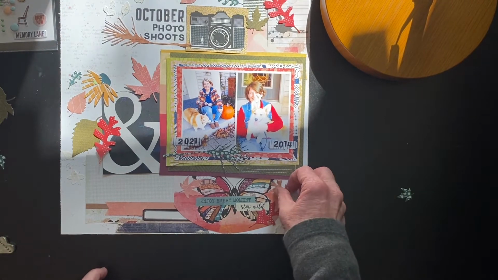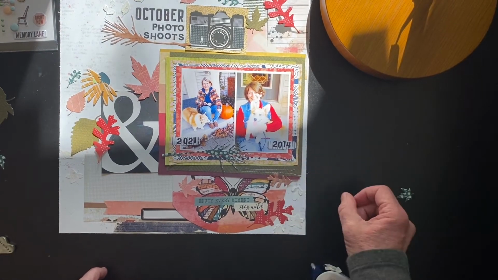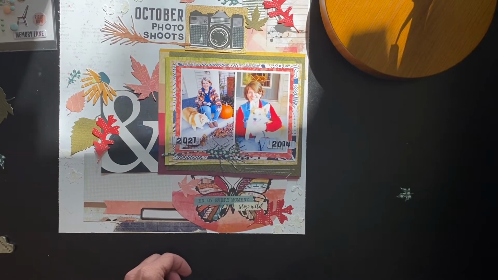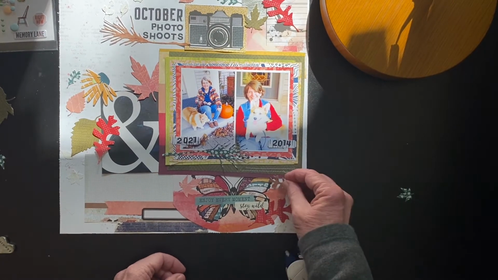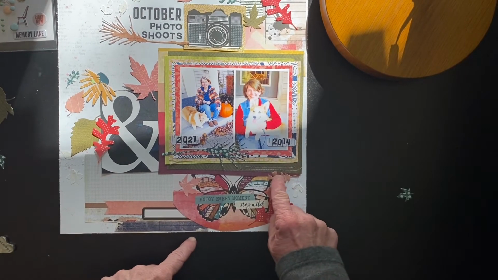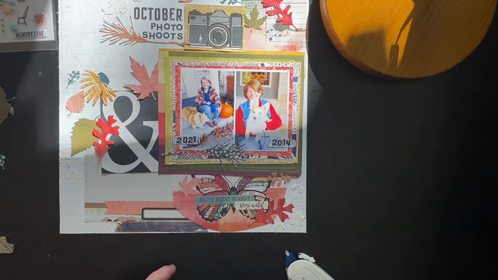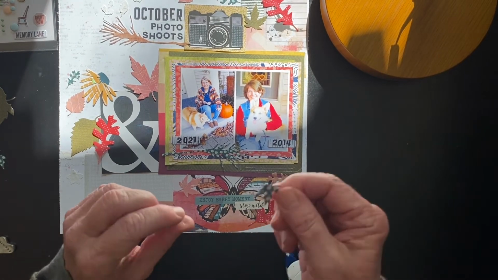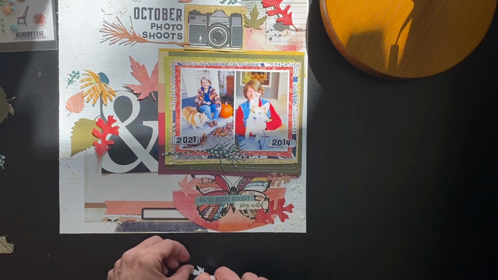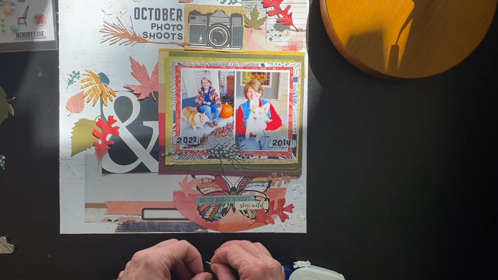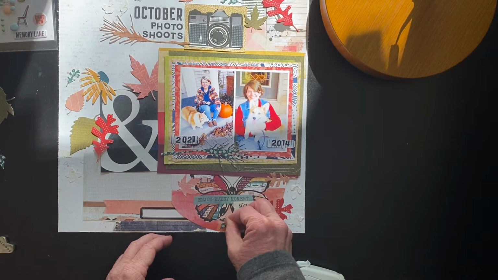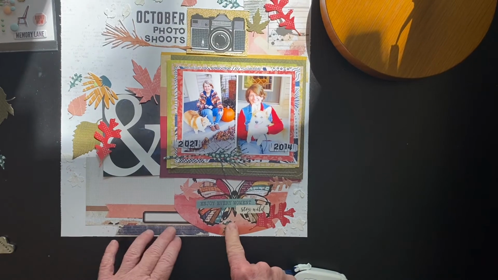And this little oak leaf, I think the oak leaf can kind of go somewhat up on the photo mat stack. I also did a little stitching with white just to add some texture there to the photo mat. Okay, and then another one of those little cute leaves. Here we go.